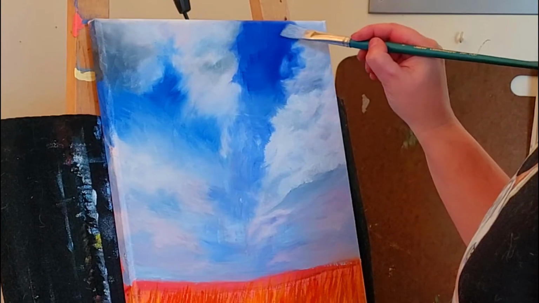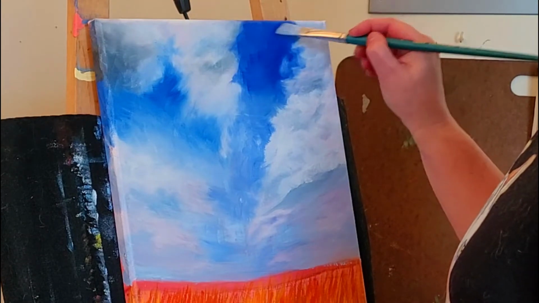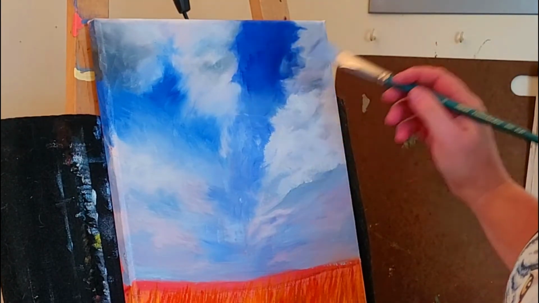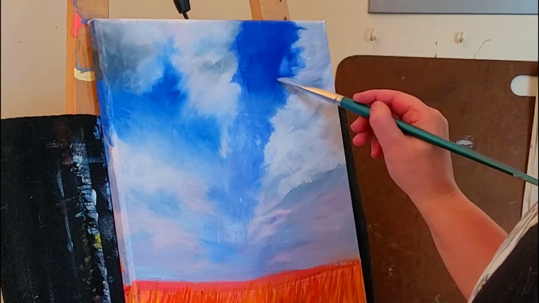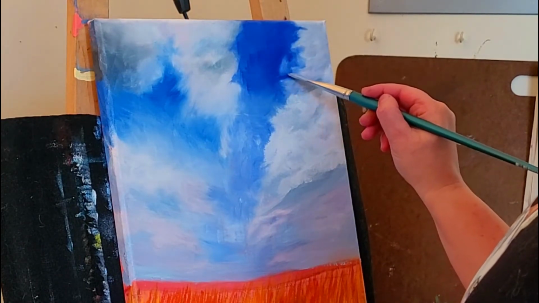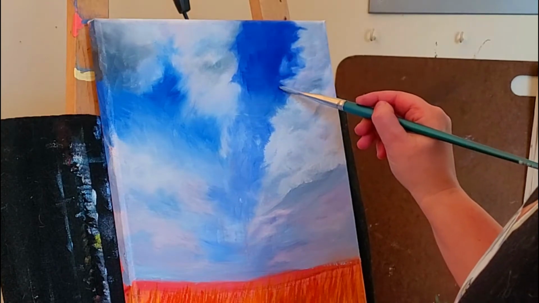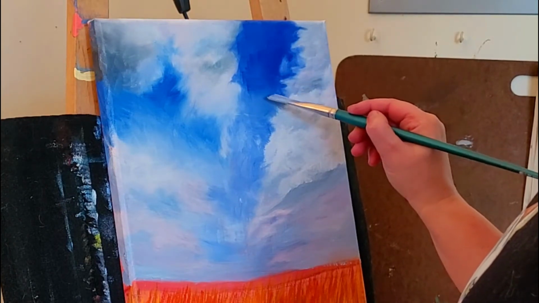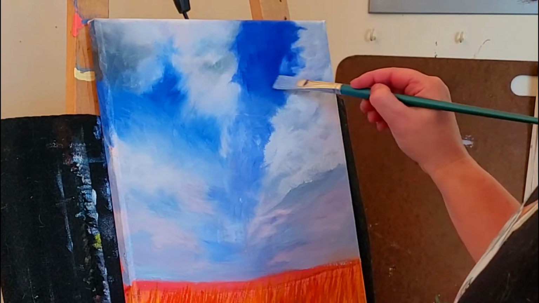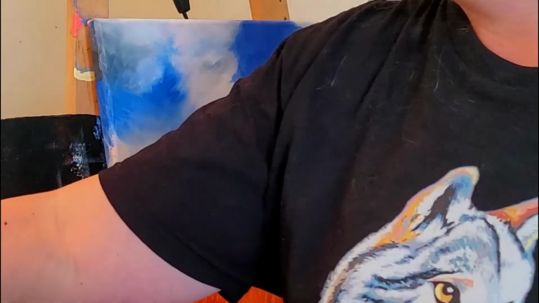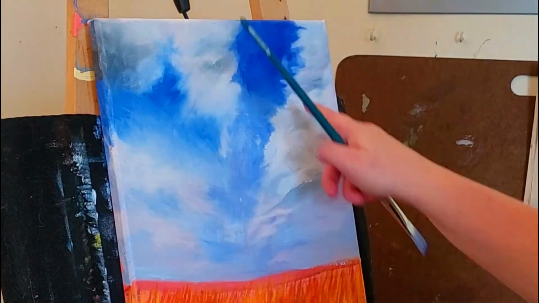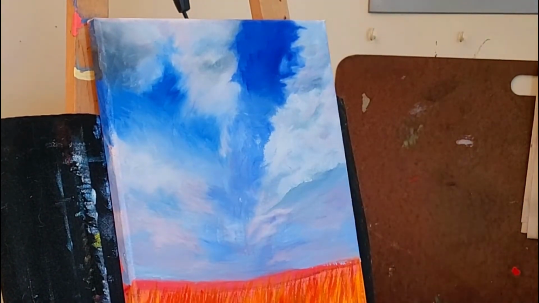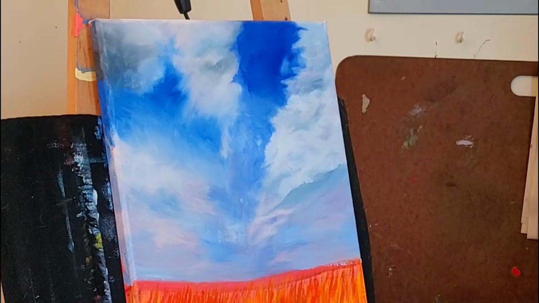Just going back in, even though we softened a fair bit of this, going back in and just creating a few hard edges. Down here, I want to make that a hard edge.